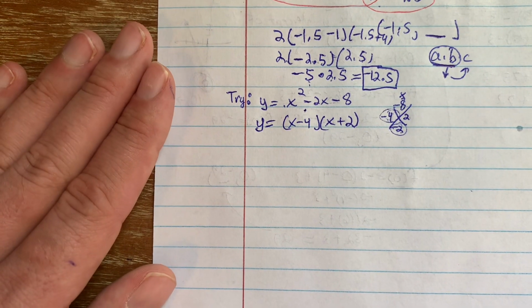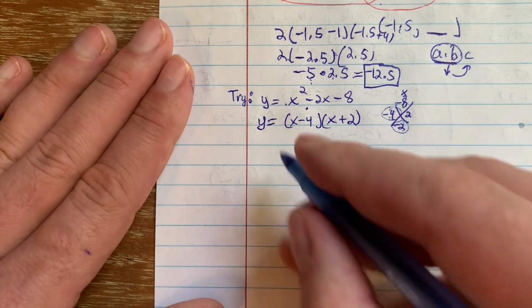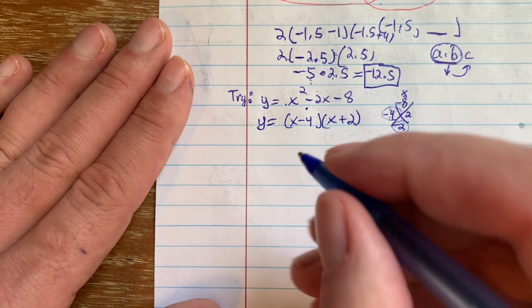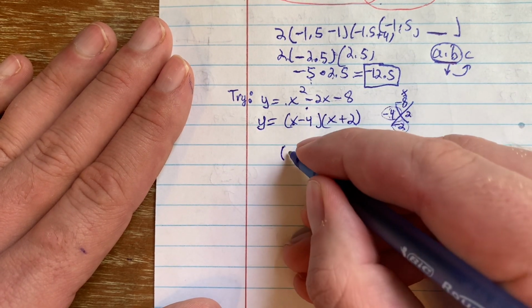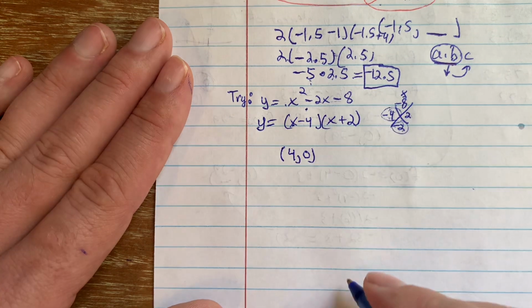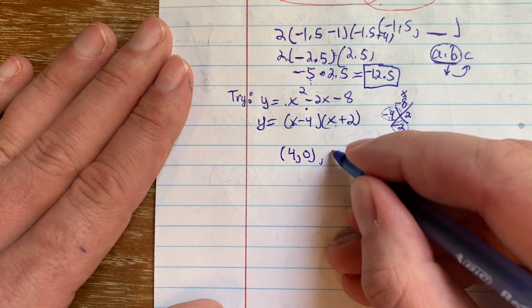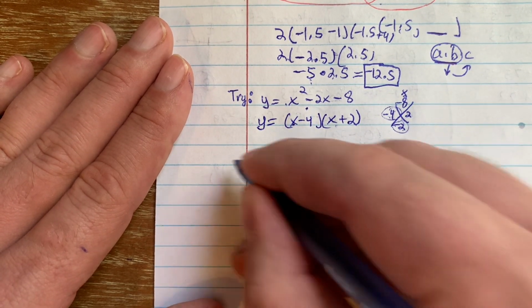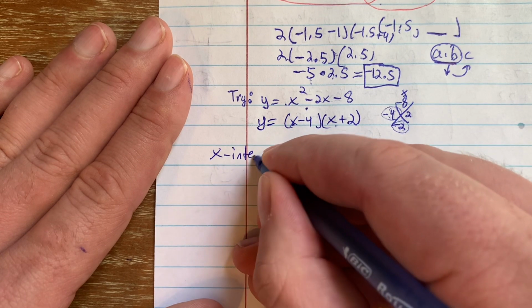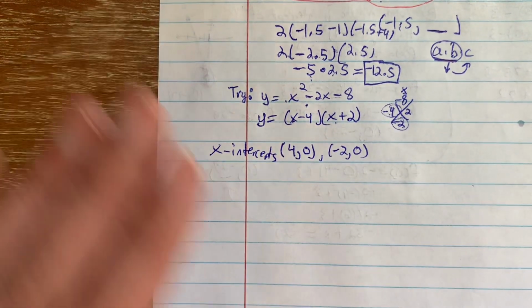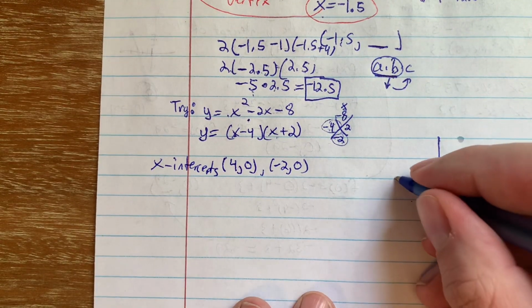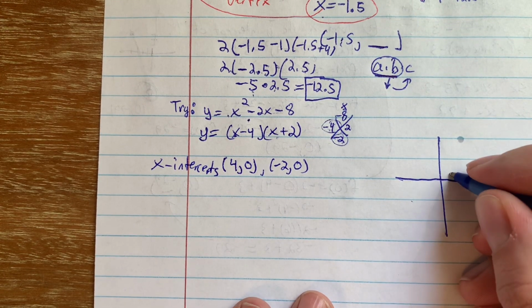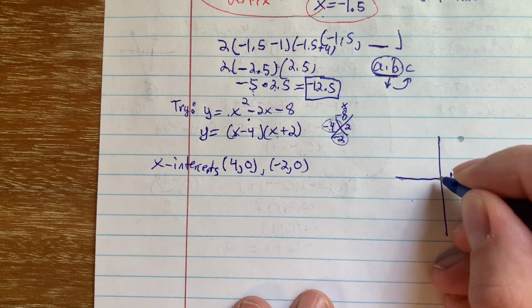And so what are the x-intercepts? What are the 2 points? Remember to write it as a point. So one of them is when x is 4, y is 0. And one of them is when x is negative 2, y is 0. These are the x-intercepts. Okay? Knowing the x-intercepts will tell us a lot of stuff about the graph.